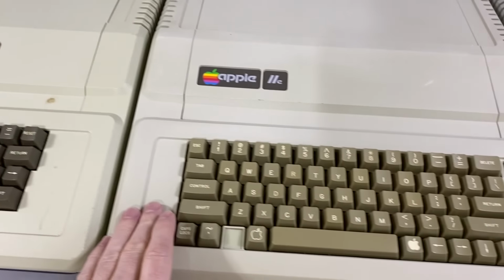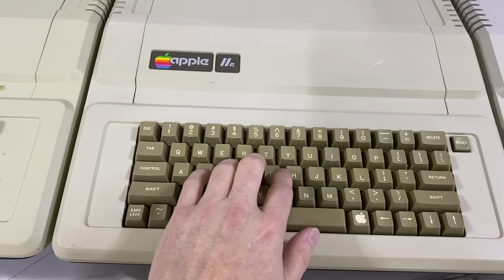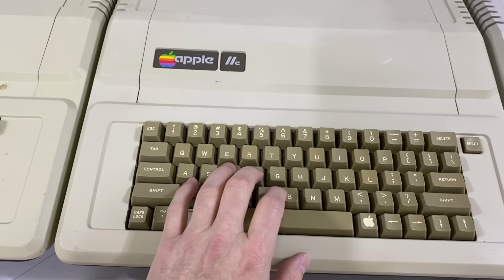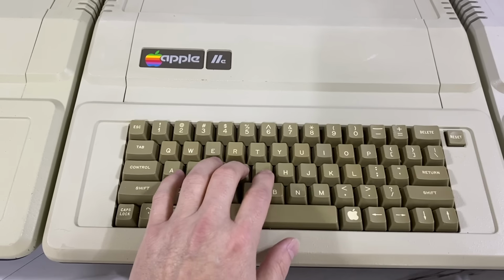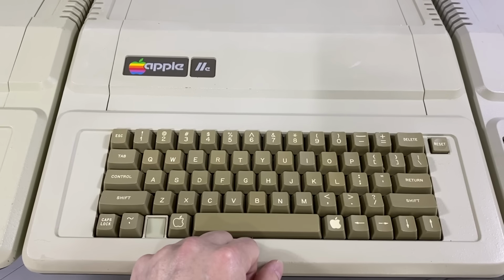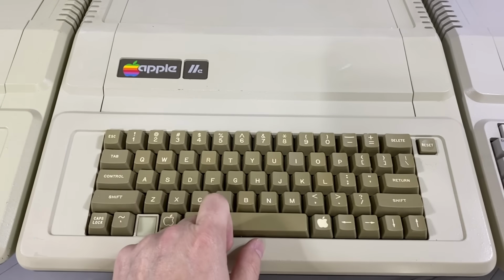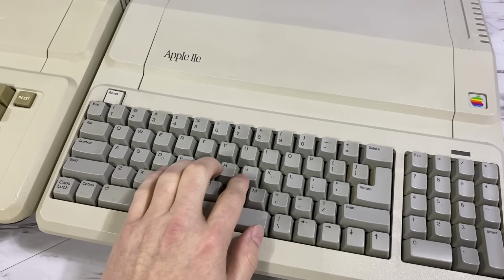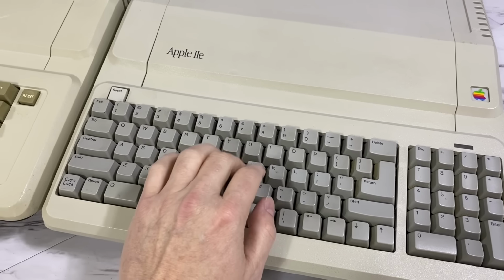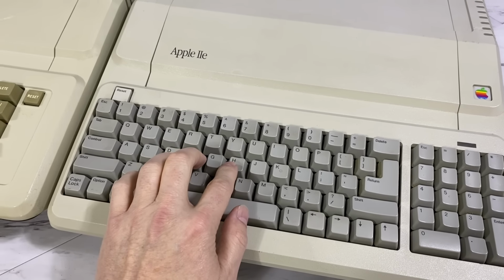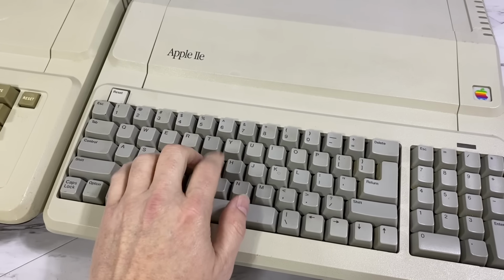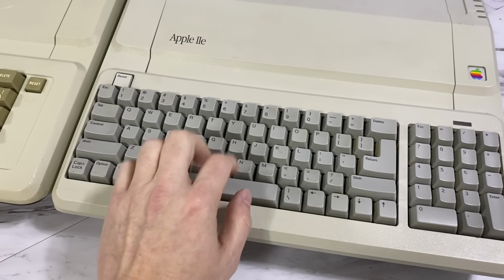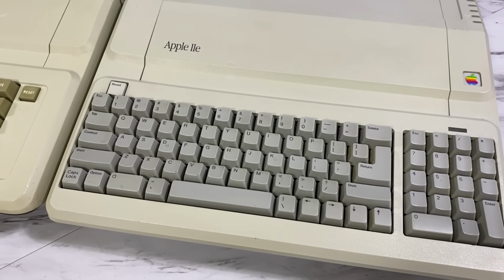Now moving over to the Apple IIe, I'm not quite sure what they did, but the keys are significantly better. They're still a little squishy, but they have a nice hard stop to them, and they don't bind up. So I can do 40 words a minute or more on a keyboard like this. And then the 2E Enhanced, this one is the absolute best keyboard. I can type pretty fast, probably 50, 60 words a minute without making too many mistakes on a keyboard like this. It's just way better.